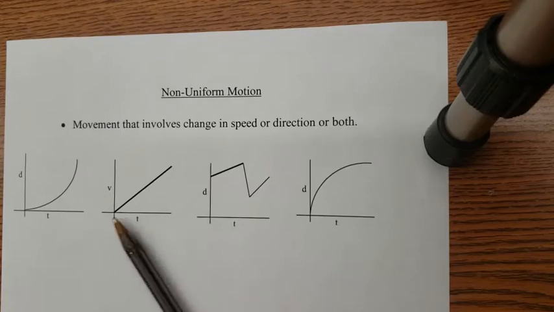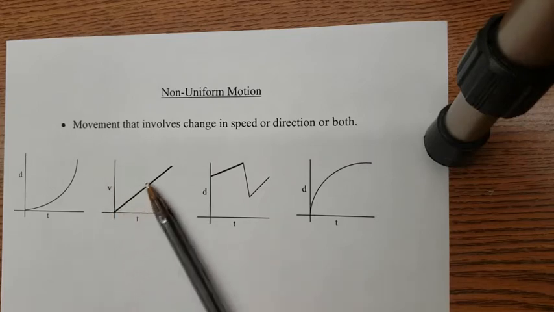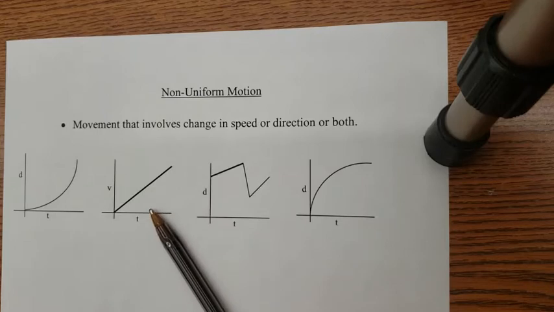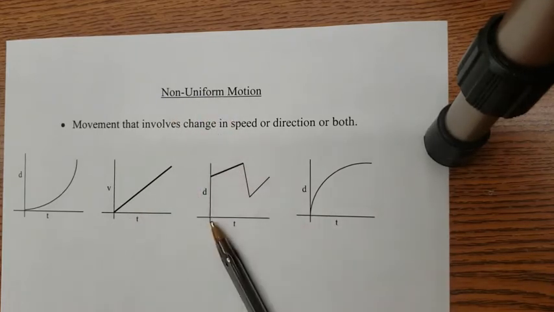When we look at this, this is a speed-time graph. I know it's speed because there's a V there. Let's say you have 5, 10, 15, 20. Because the speed is going up, that means the speed is changing. So this is an example of non-uniform motion.